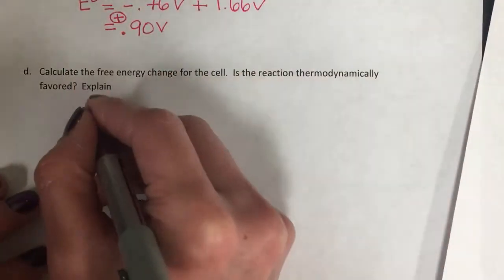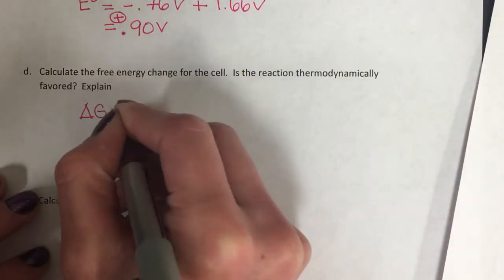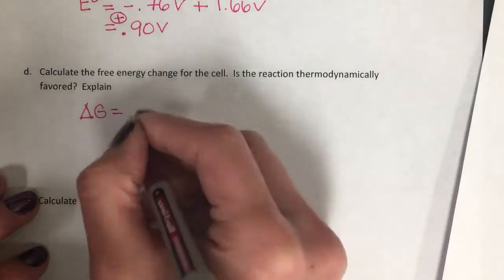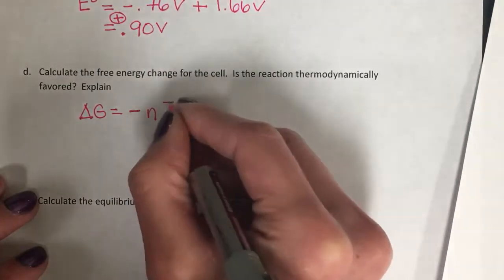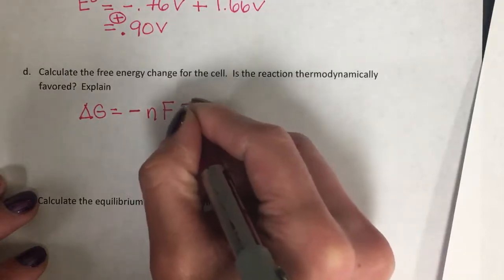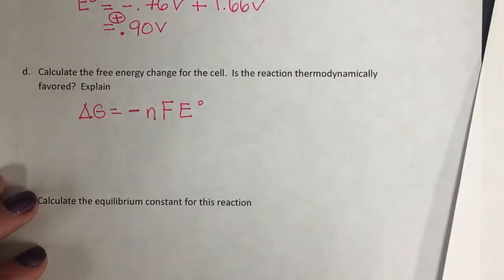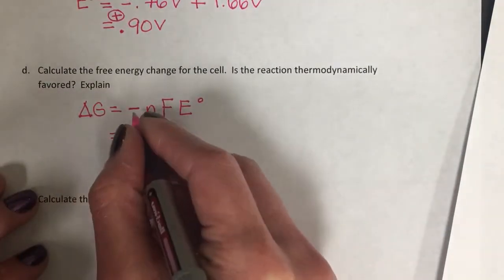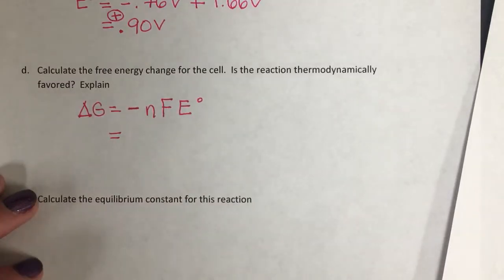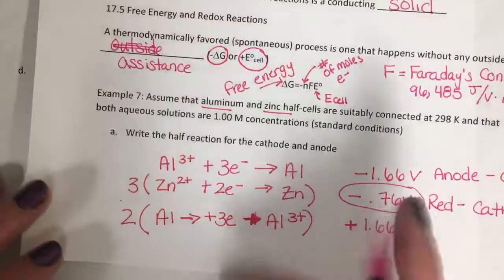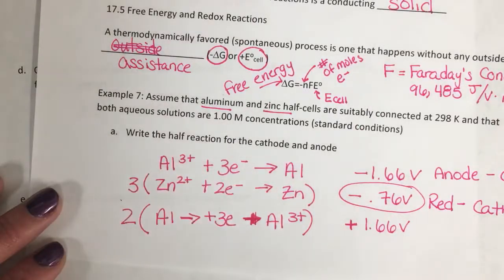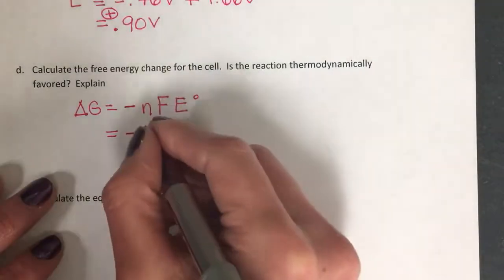If I wanted to calculate the free energy, we said that was a negative n times Faraday's constant times E cell. Remember, n is the number of moles of electrons. So this is negative. I have 6 electrons being moved around.